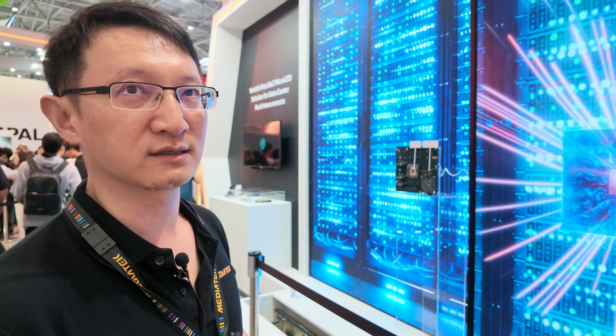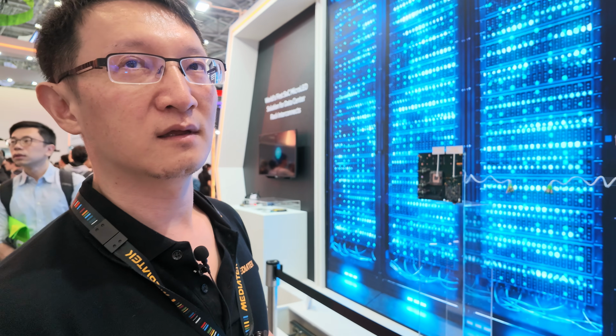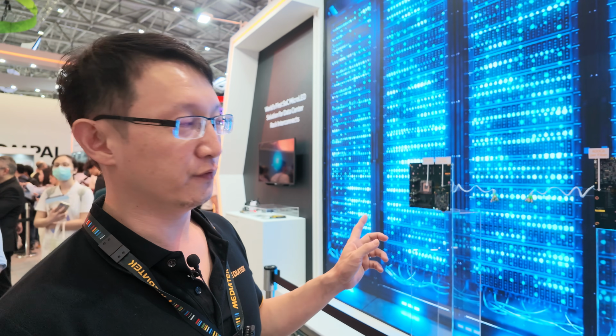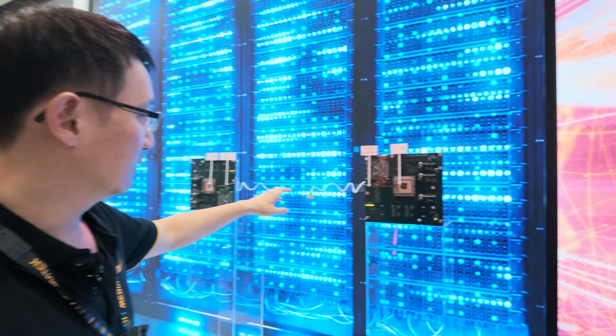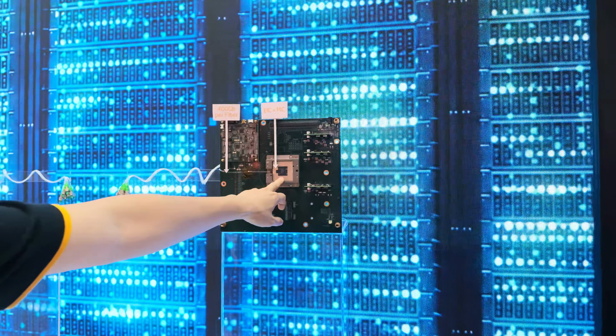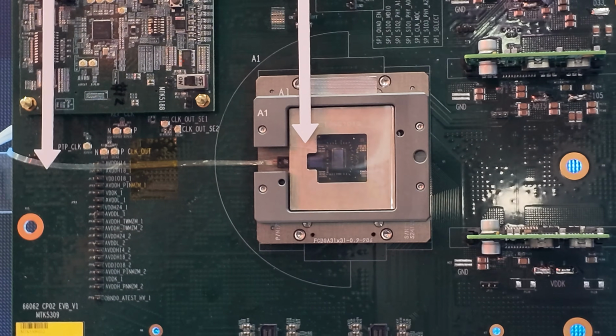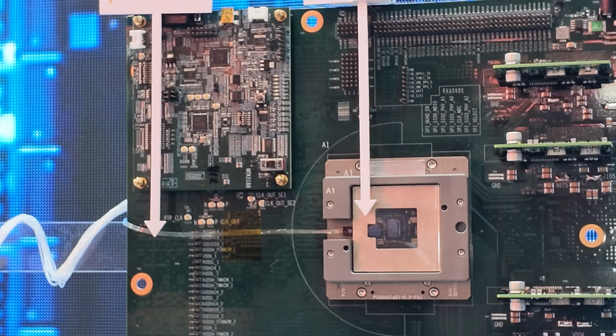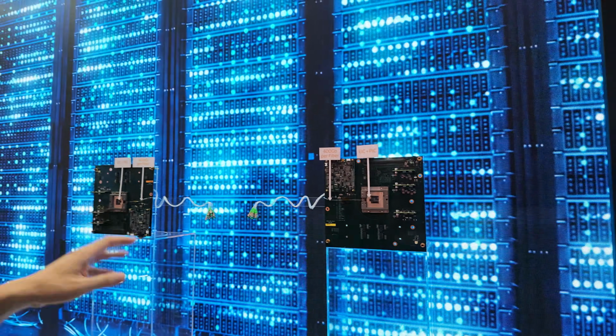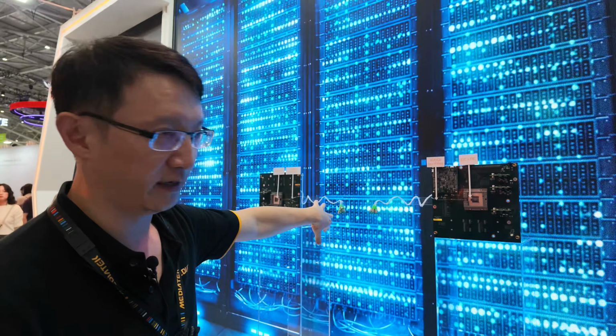Potentially, yes. That's for the future. But right now, in this POC, the SerDes speed inside is only like 100, so the total bandwidth is like 800 with 8 channels.